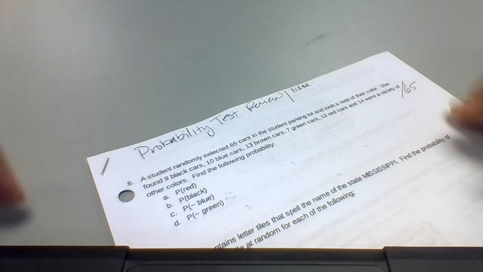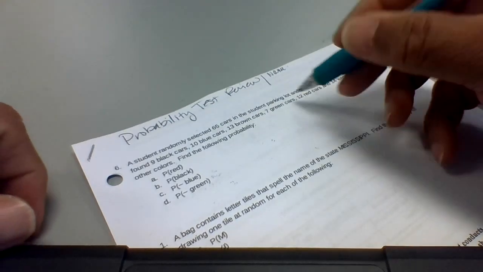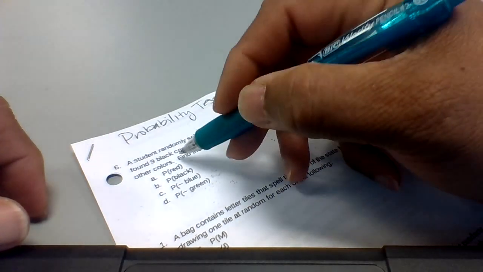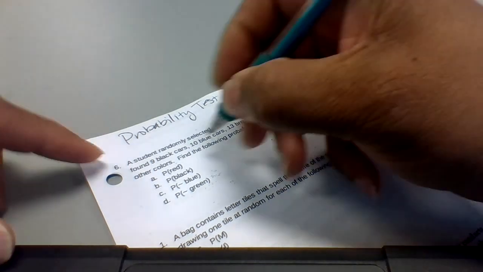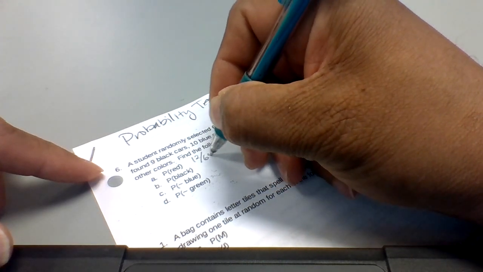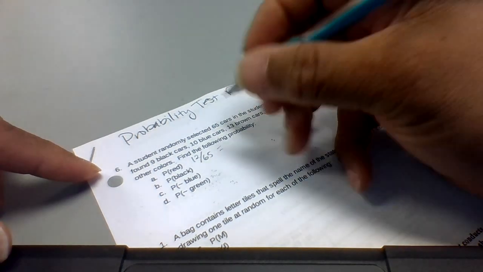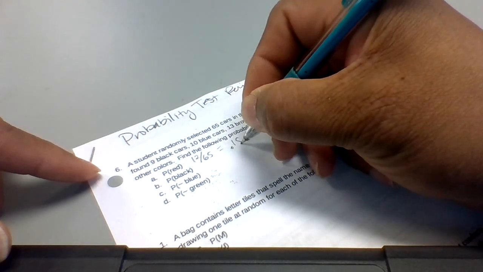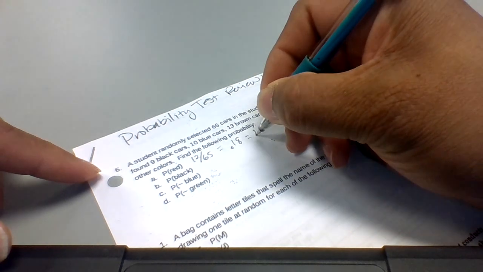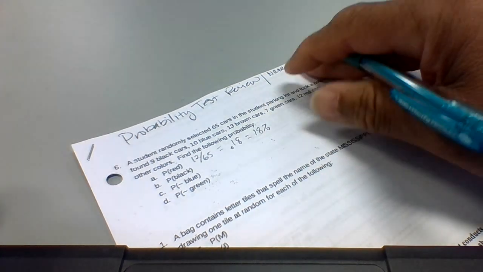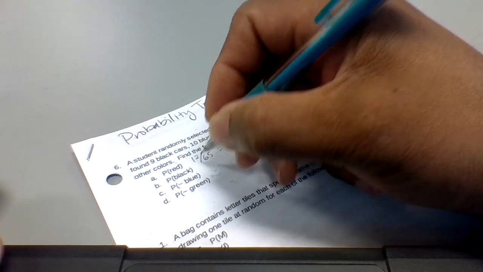So probably write somewhere so you remember how much is out of each time. And so you're going to go back and look and see how many red there were. So there were 12 red. So this is 12 out of 65 cars. 12 cars were red. So when you calculate, you end up with 0.18, which you move your decimal point 2 places to the right. So that'll give you 18%. Take 12 and divide it by 65 gives you 0.18.